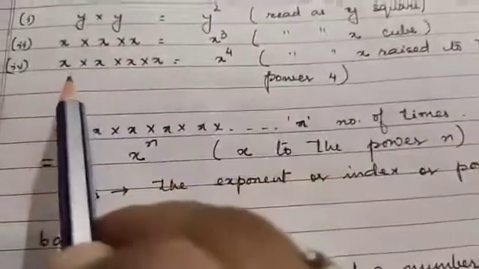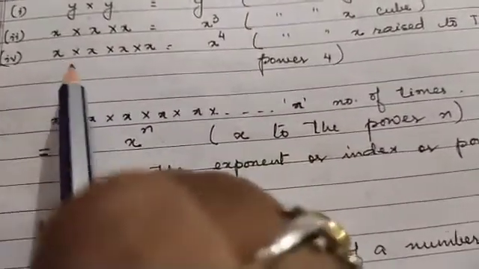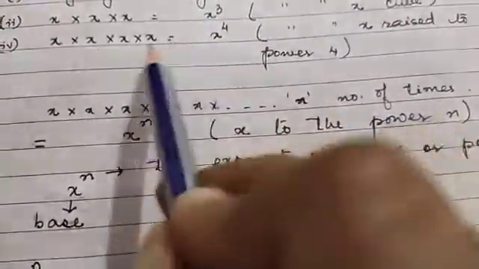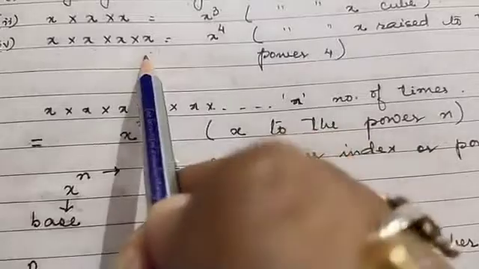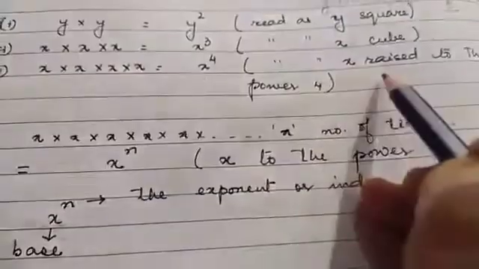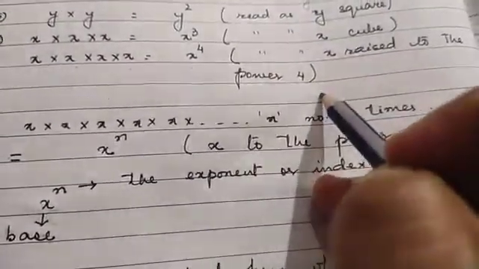Now here I have x into x into x into x. X is being repeated how many times? It is being repeated 4 times. So x is being raised to the power 4, read as x raised to the power 4.